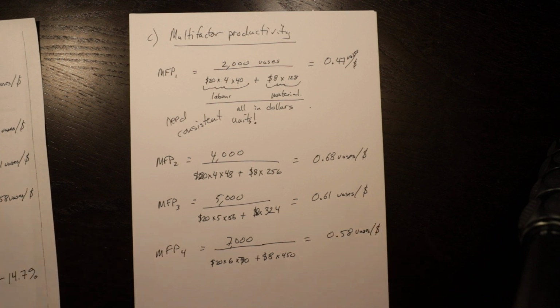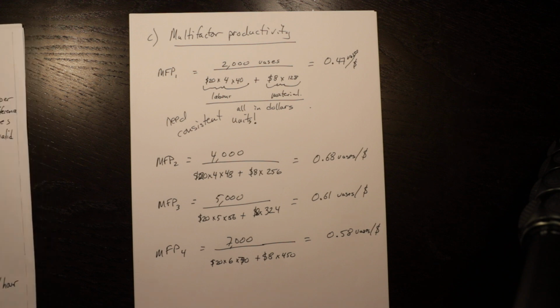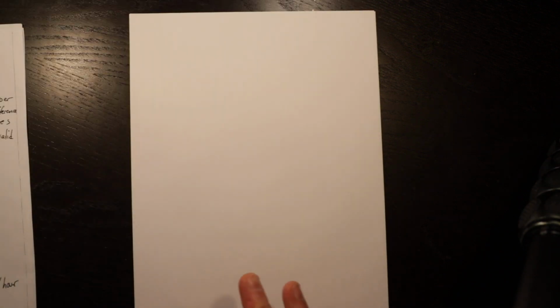So in this circumstance, we see a similar pattern to the labor productivity in the multi-factor productivity, driven by the fact that we had variability in labor, but this gives us a broader value in terms of dollars spent and the output produced.